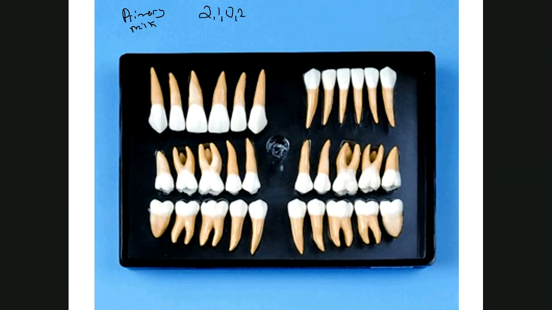Top and bottom, both sides. And if I multiply that out, I get 20. So not 32. So little kids only have 20 teeth. And look, they have no premolars. And instead of having 3 molars, they only have 2.